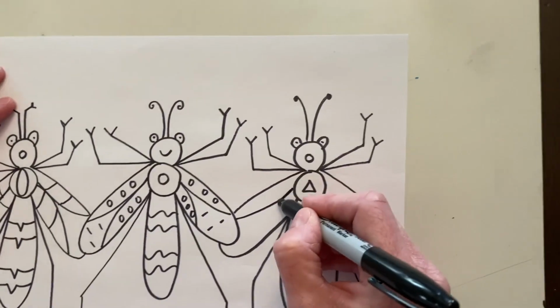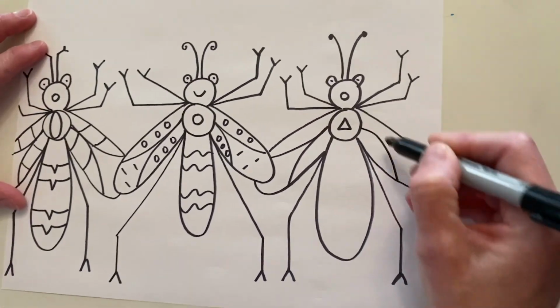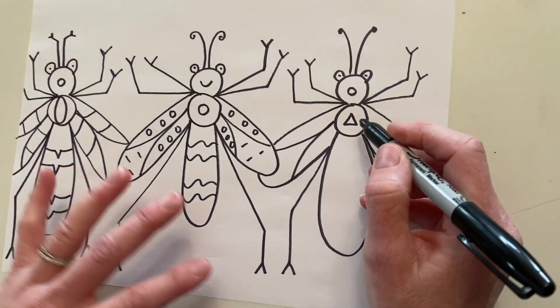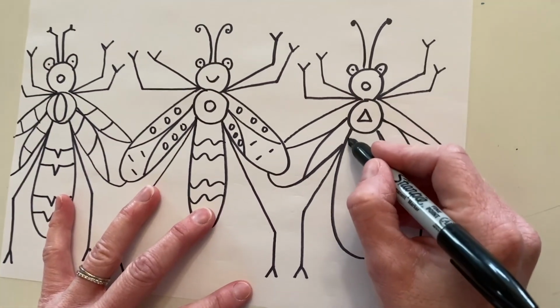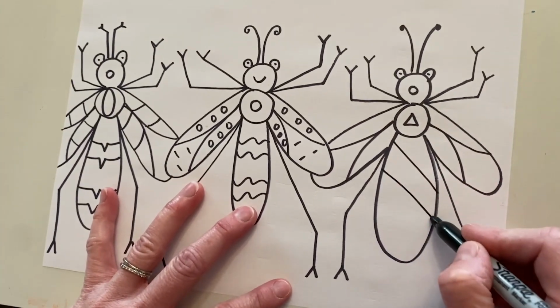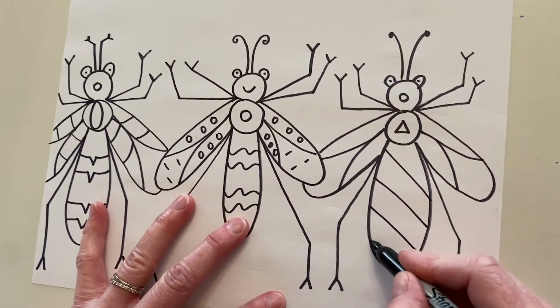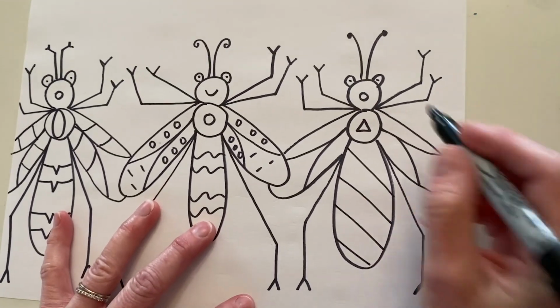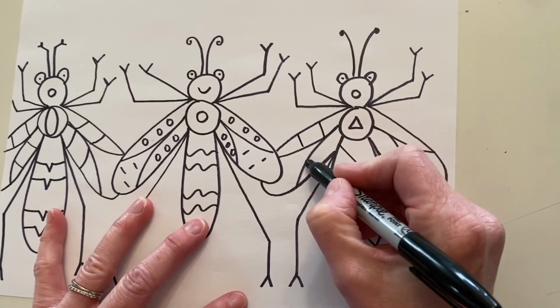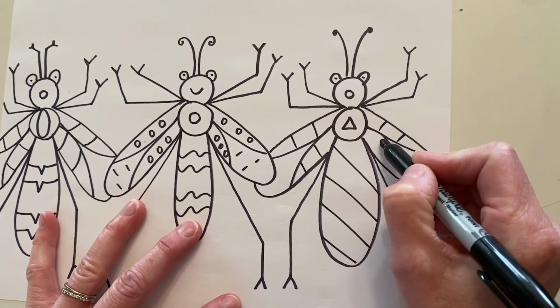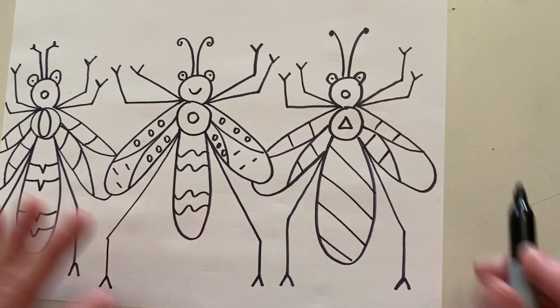And let's finish up this bug quickly over here. Going a little faster now. And on this one, I'm just gonna do some diagonal lines, kind of coming down like this. There we go. All right. And this one, I'm just gonna do some straight lines going there on my wing to give it some pattern. All right, and leave that blank.